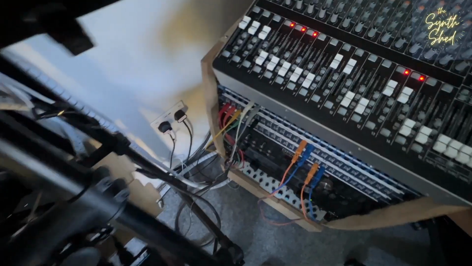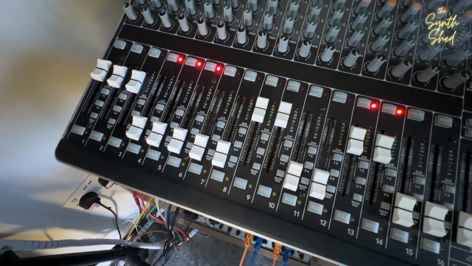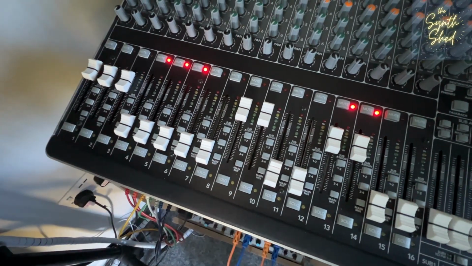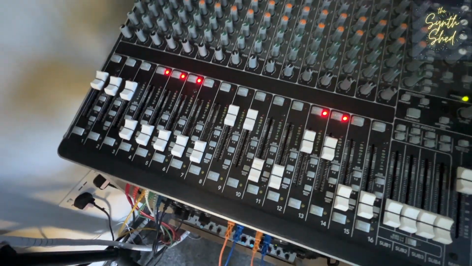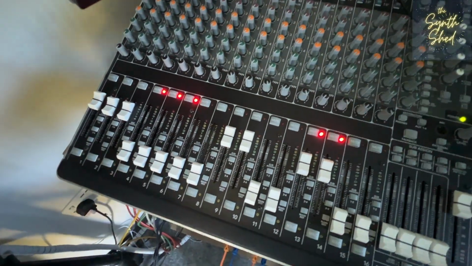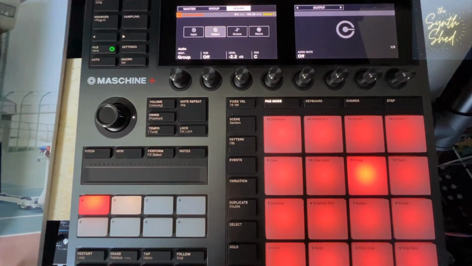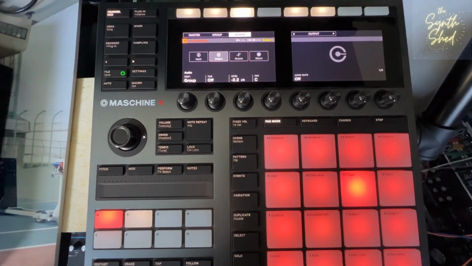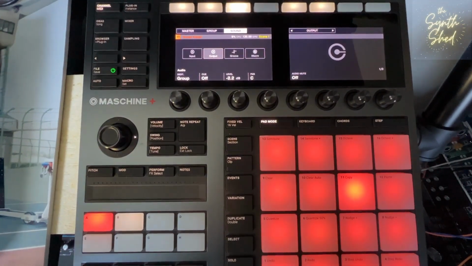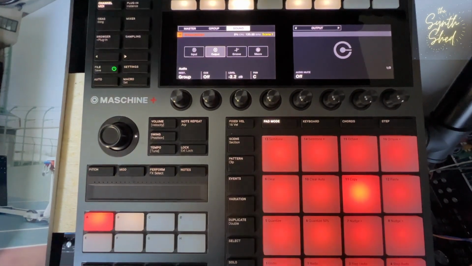So in my case, they're all going to just come into those two stereo channels where I've got Maschine set up on my mixer. I can't spread them out across different channels as I could with the MPC and its individual routing. So that's the main difference when it comes to routing outputs on Maschine Plus against the MPC Live with its all-in-one mixer view.